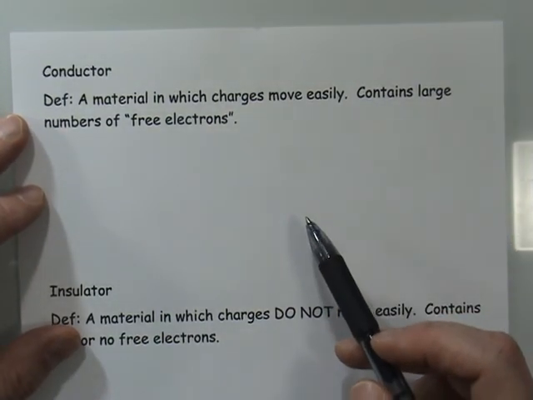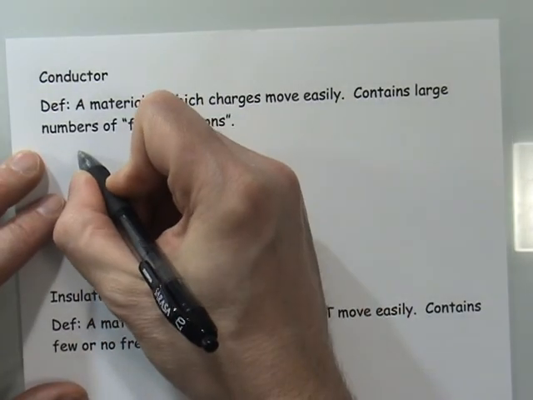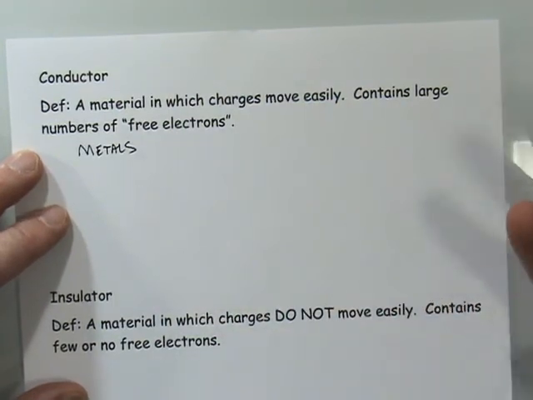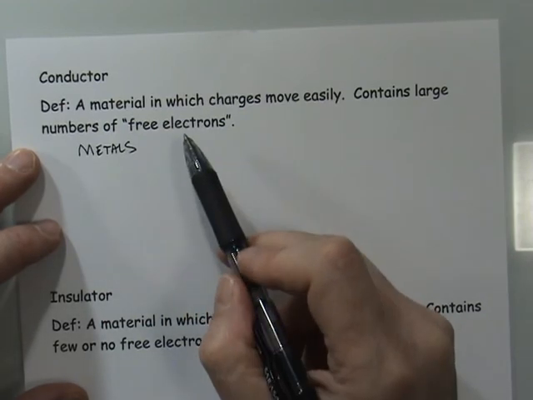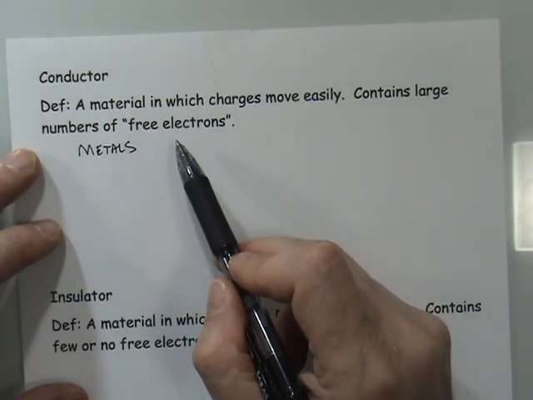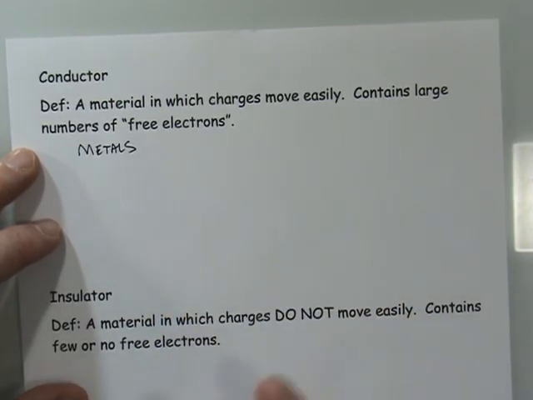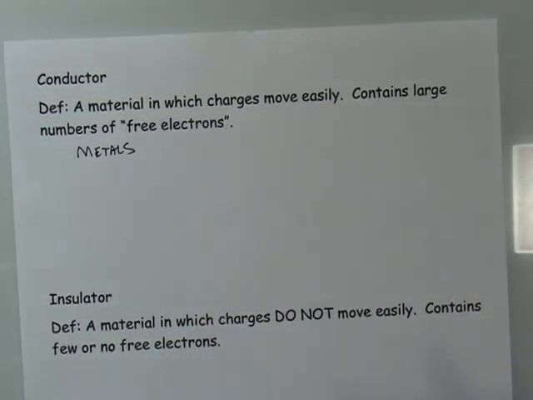Now, there's a pretty wide range of conductors, when you think about the fact that all metals would be conductors. So copper, gold, silver, iron, all of those are metals. They all contain at least one or more free electrons. Each of those atoms will contain one or more free electrons. And it's those free electrons that are able to conduct electricity, to be able to conduct heat. That's what gives metals such special properties.